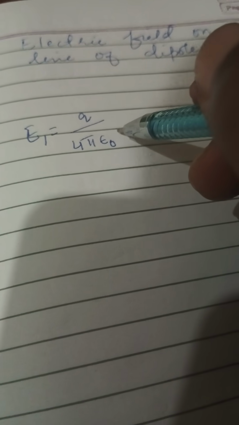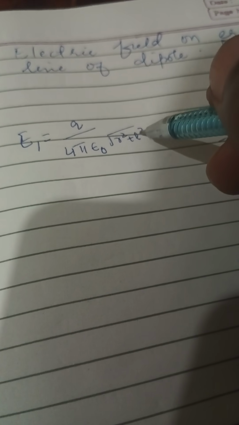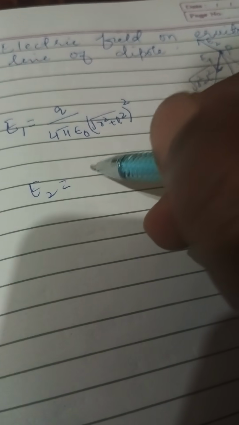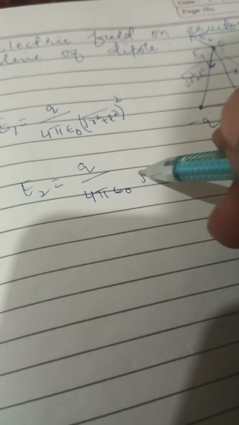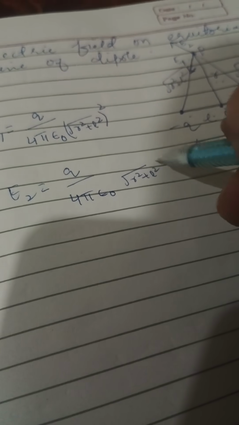So now E1, the electric field by definition, is the source charge upon 4 pi epsilon naught times the distance square. The distance between the points is under root r square plus l square, distance square. This is by the definition of the electric field. Similarly, E2 due to plus q will again be q upon 4 pi epsilon naught times under root of r square plus l square, whole square.